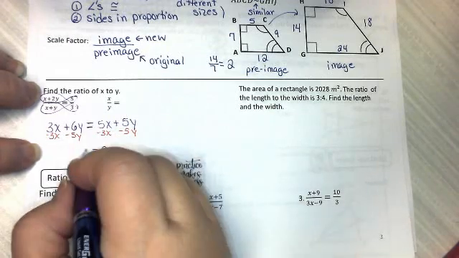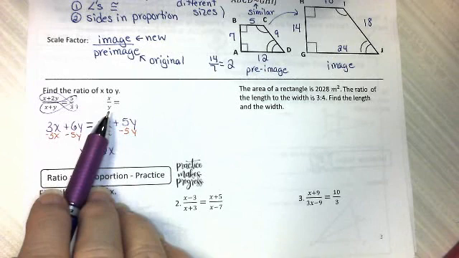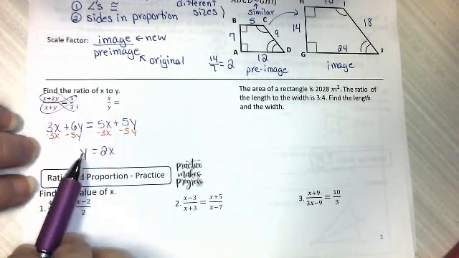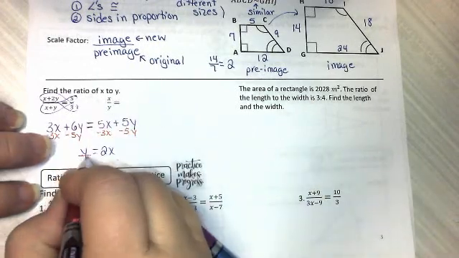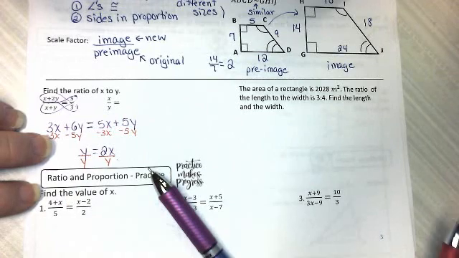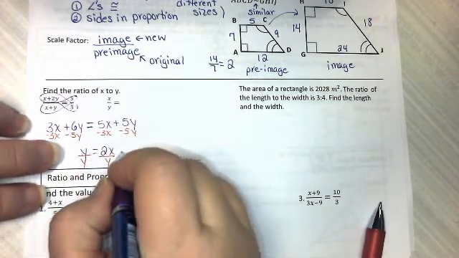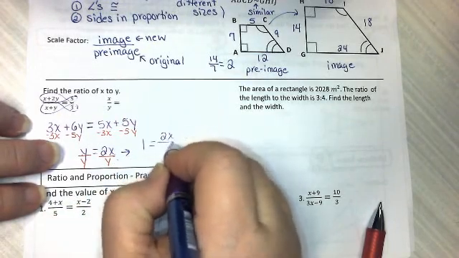I don't care if you get them on the right or on the left, just get the x's and y's on opposite sides. Now my question is, what's the ratio of x divided by y? Well, I need to get the y underneath the x. So I'm going to divide both sides by y. Now, y divided by y is 1. So be sure you leave a 1 in that place.